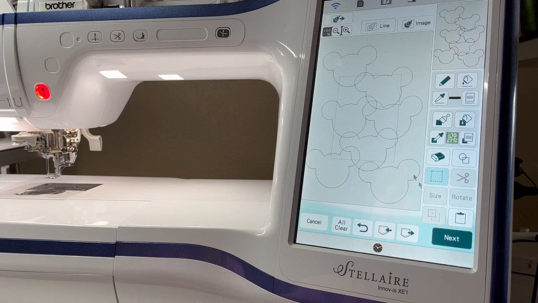So what I'm going to have to do, I could just hit, okay, let's undo it, start over again and get it right. But what I'm going to do is I'm going to hit the eraser and I'm going to just erase that part right there. Let's zoom in.